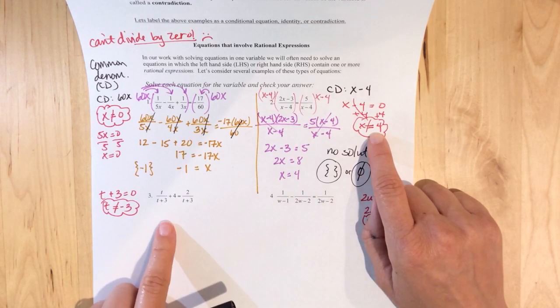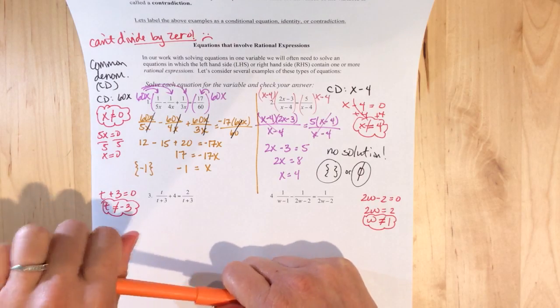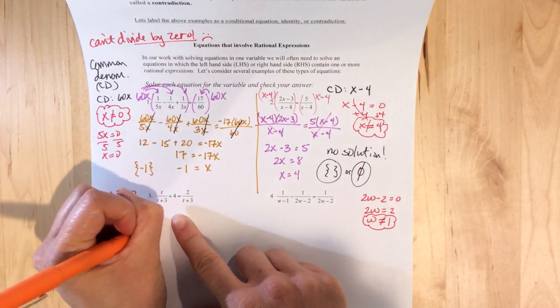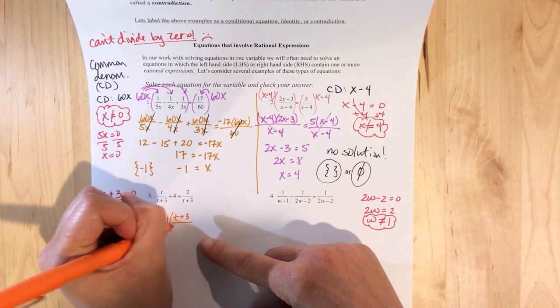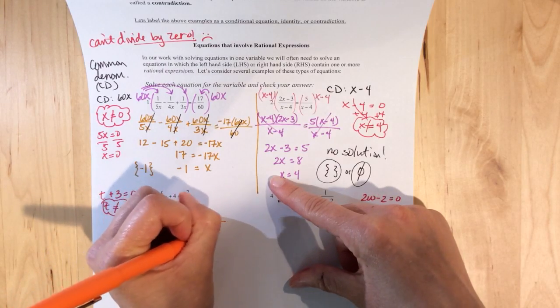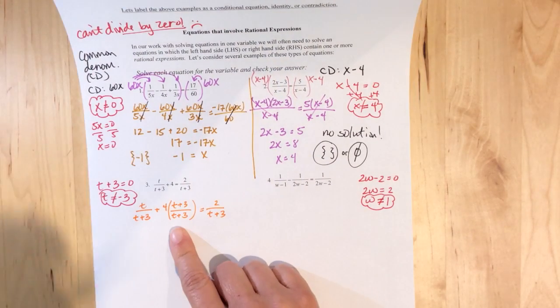Okay, and then for 3, we're actually going to be a little tricky here. I've got t over t plus 3 plus, now for 4, I'm going to multiply in by a special version of 1. So let's talk about how and why this is allowable.